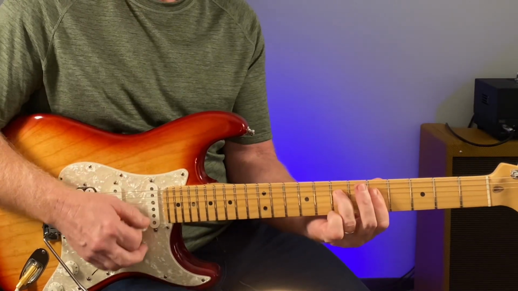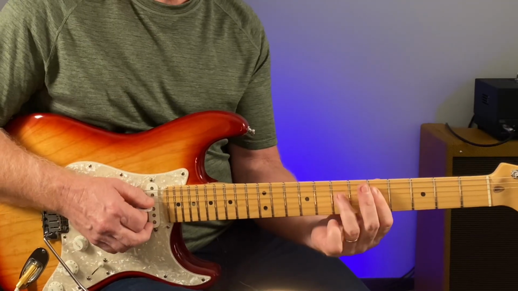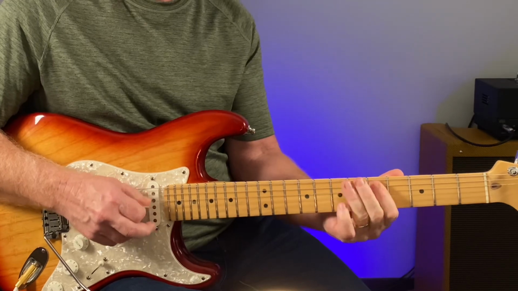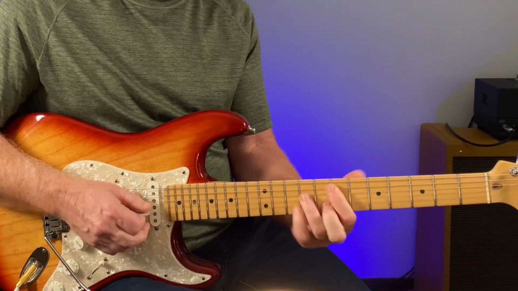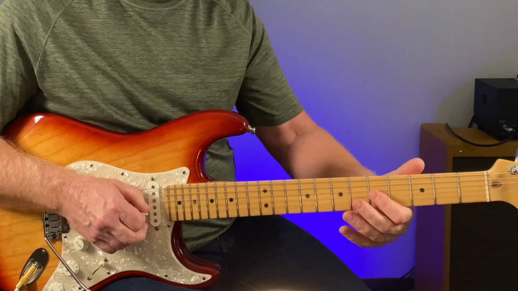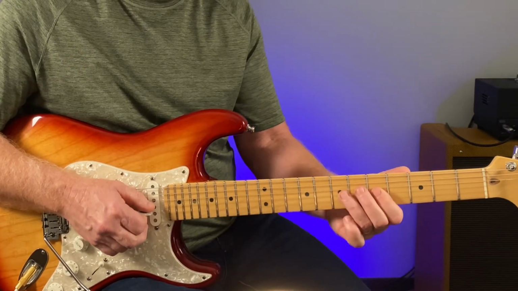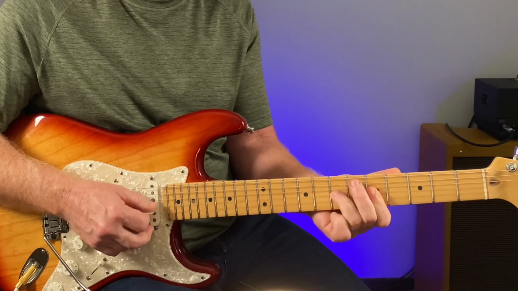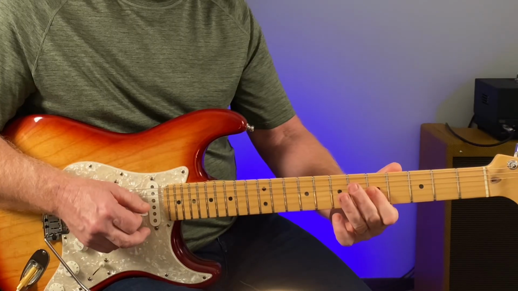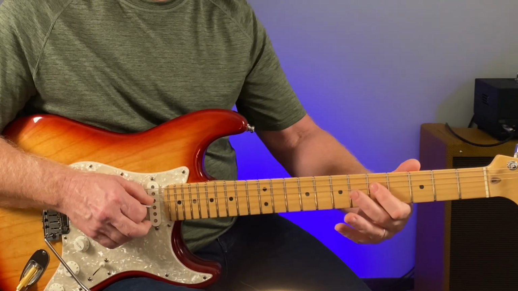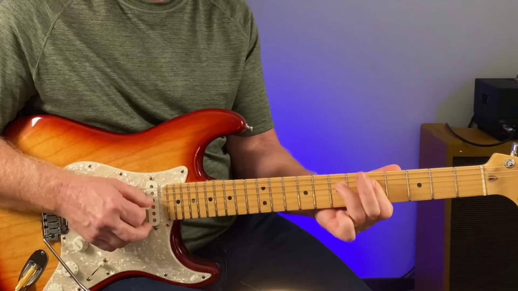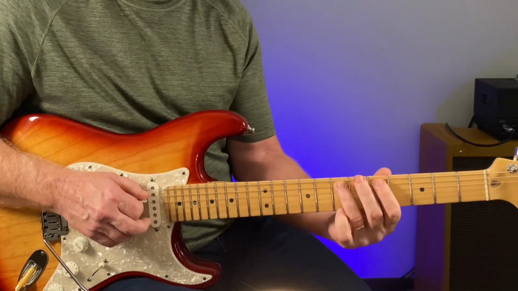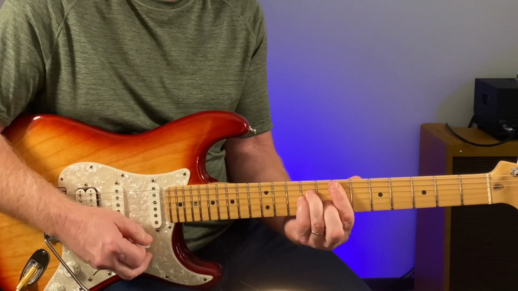Back to A minor. And this, you can take that and hammer on. So you want to stay barred here on the G and B strings in the 5th fret, hammering on to the 7th fret of the G string. And then you can bar the D and G strings doing the same thing. And then hitting the E, 7, 5, then you're back to the E chord.